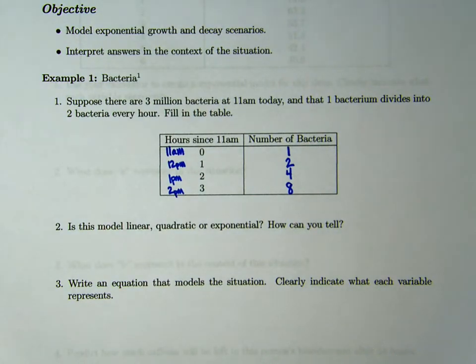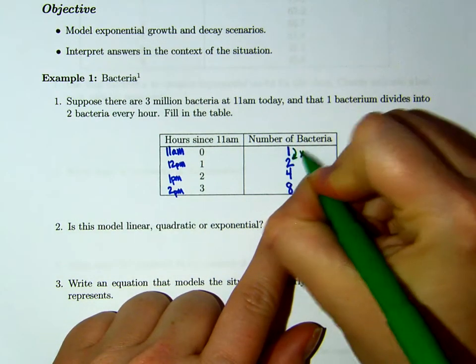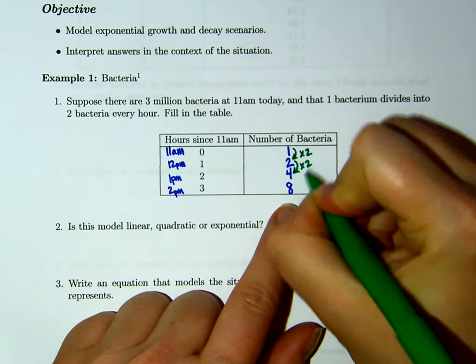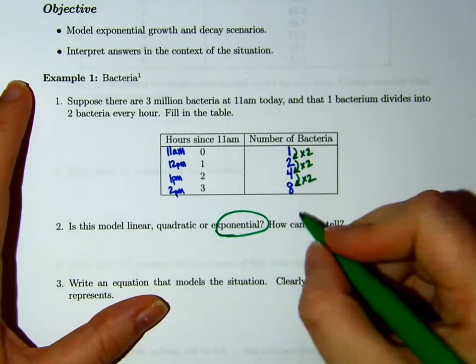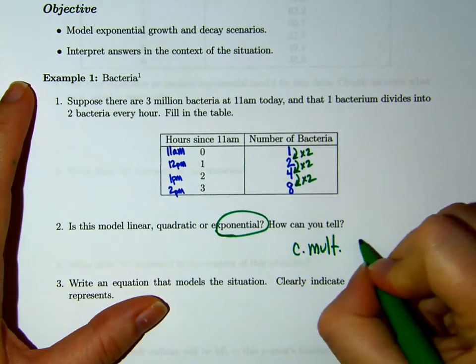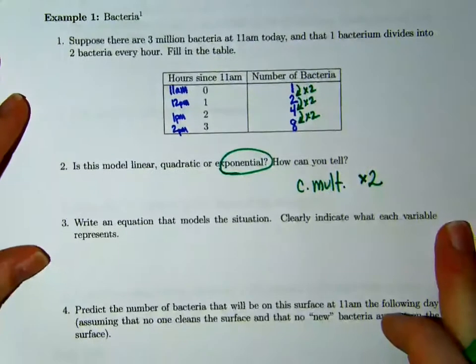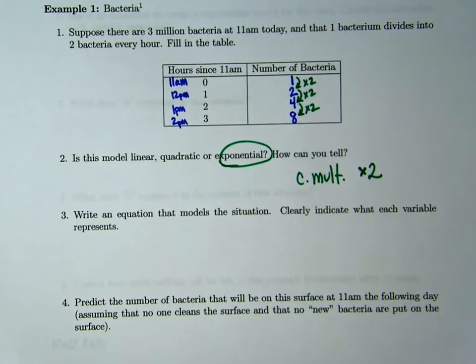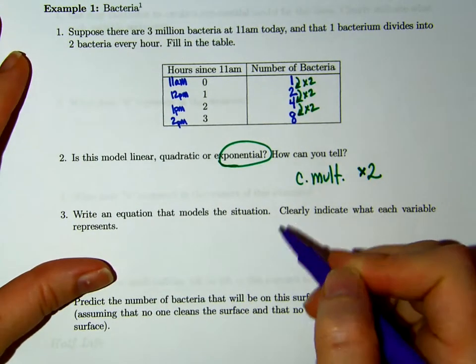Is this model linear, quadratic, or exponential? Well, I see the pattern is double, double, double. That means it's exponential. How can you tell? Constant multiplier of times 2. Got it. It's the pattern. Write an equation that models the situation. Clearly indicate what your variables are.